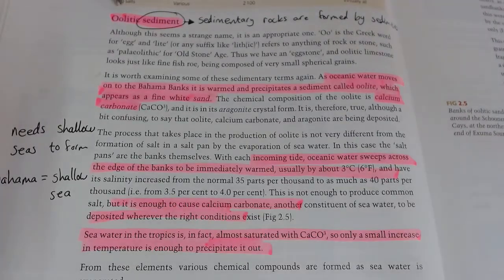Now, on page 22 we talk about Oolithic sediment. I just put in that sedimentary rocks are formed by these sediments. We look at oolithic in a bit more detail because, as we've said earlier in the first video, the Bahamas is made up of nearly completely oolithic sediment and oolithic limestone. As oceanic water moves onto the Bahama banks, where it gets very shallow, it is warmed up very quickly and precipitates a sediment called oolite, which appears as a fine white sand. The chemical composition for oolite is, shock horror, calcium carbonate.